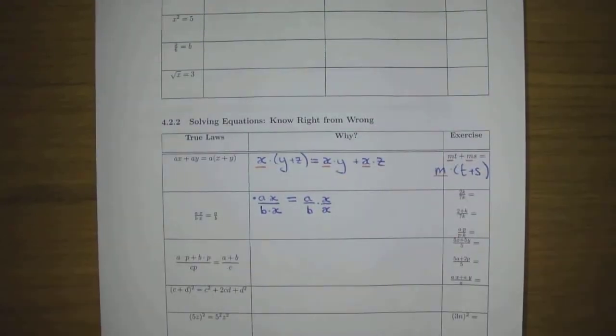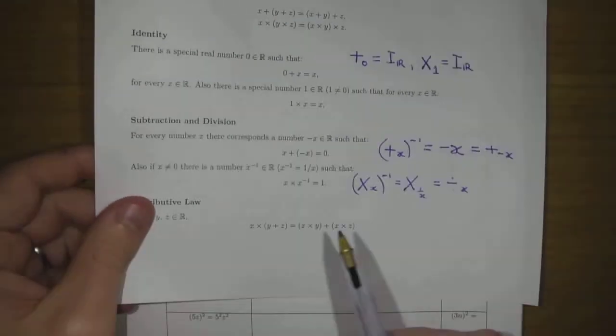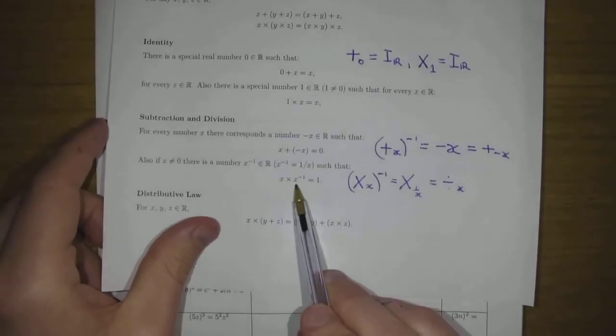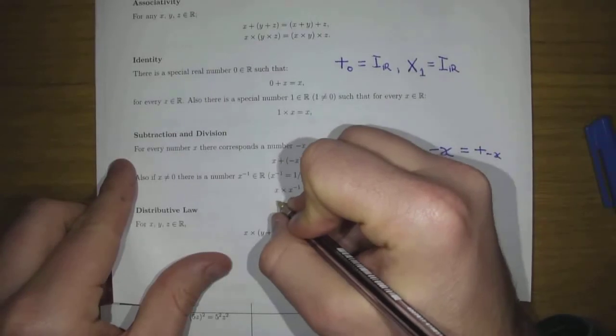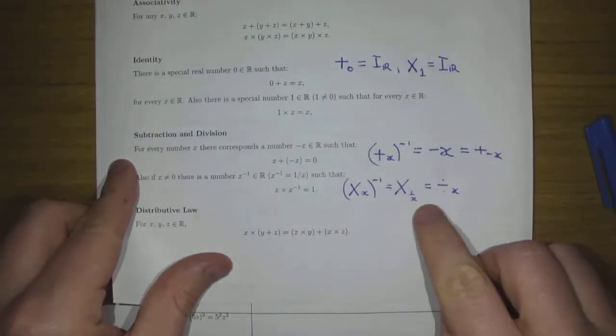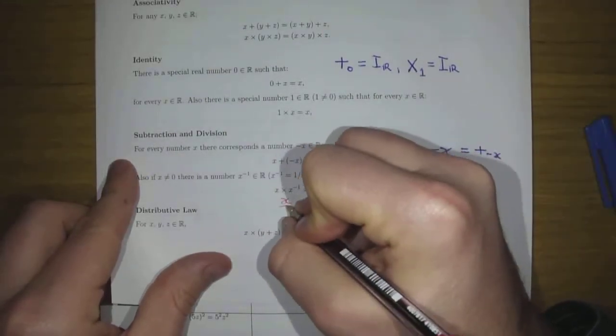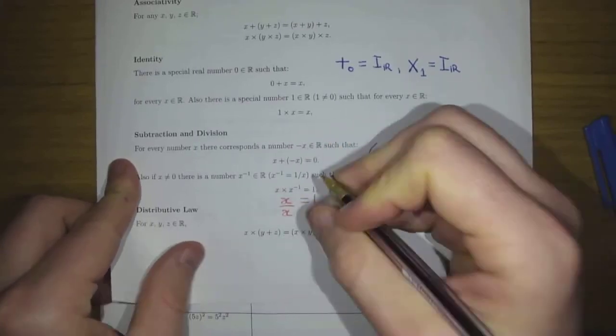Now I ask you, what's x divided by x? If we go back to our laws of real numbers, we'll see that a number multiplied by its inverse is equal to 1. This is back on page 106. Multiplying by the inverse is the same as dividing. So x divided by x is equal to 1.